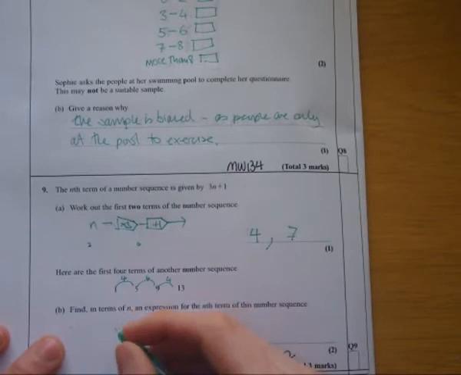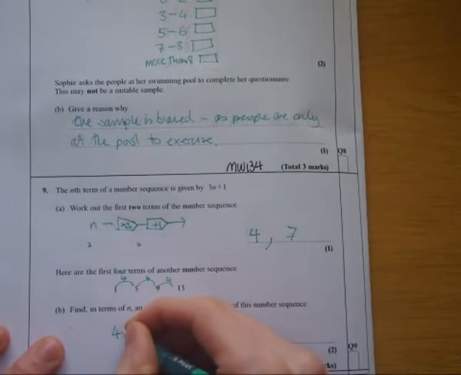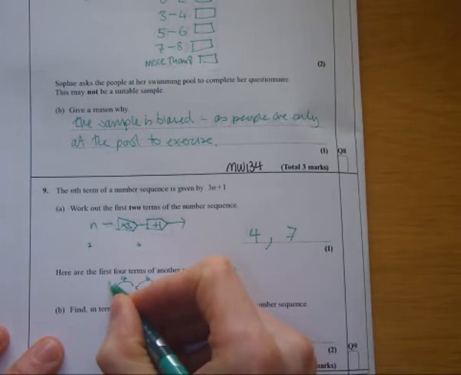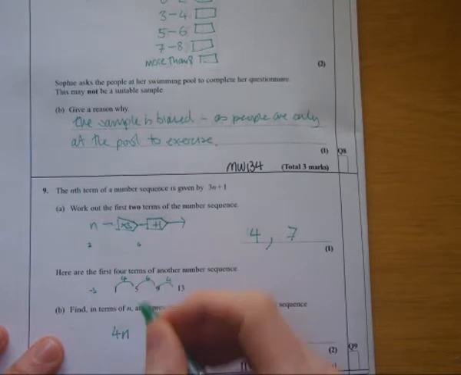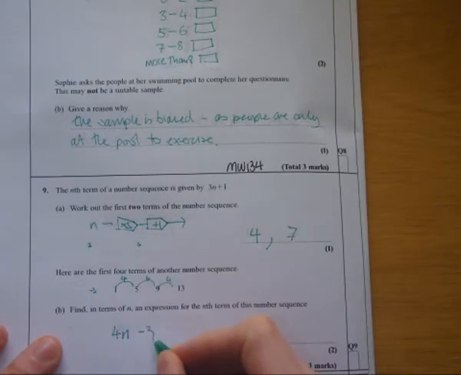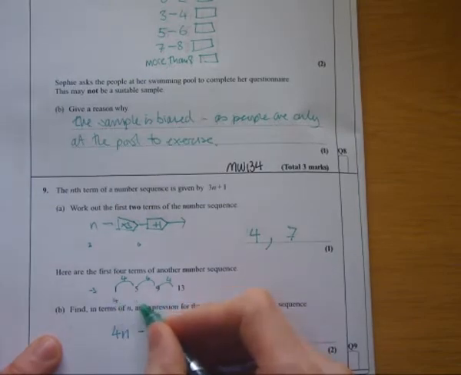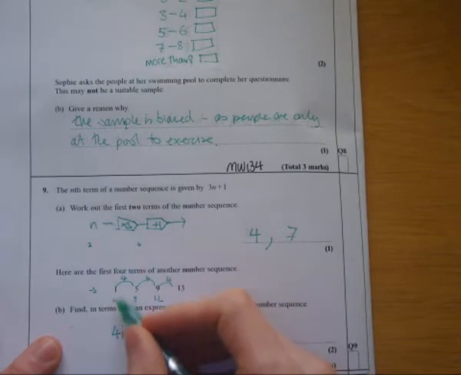So it's going to be 4n. I like adding on the 0 term. What would be 4 back from there would be minus 3, so it's 4n minus 3. Other people like to write their 4 times table, 4, 8, 12, and then work out what's missing.